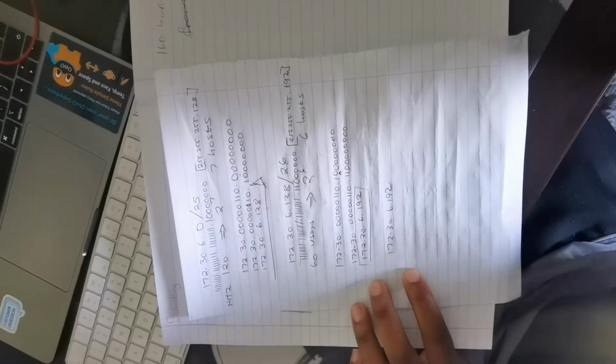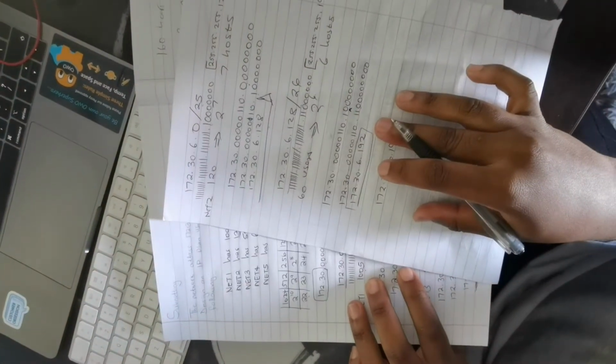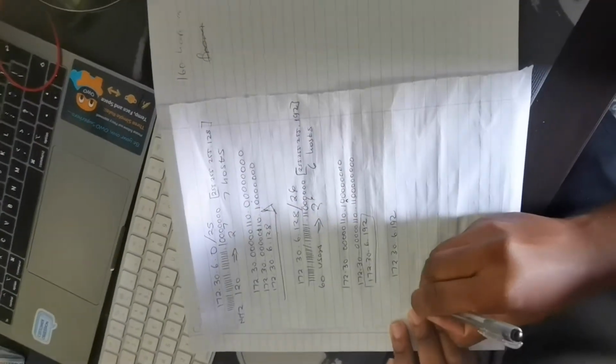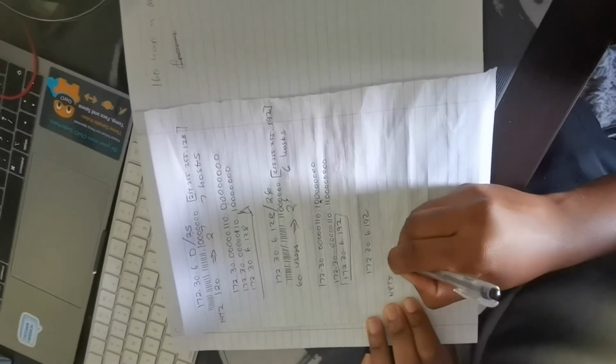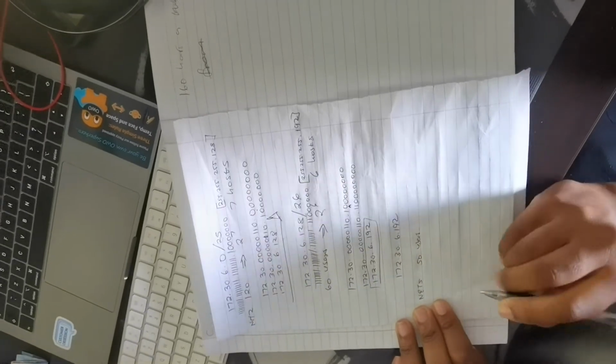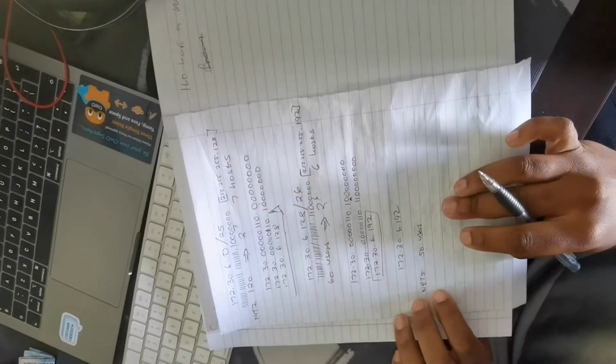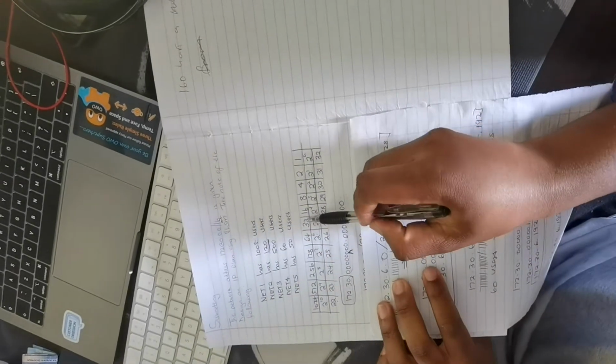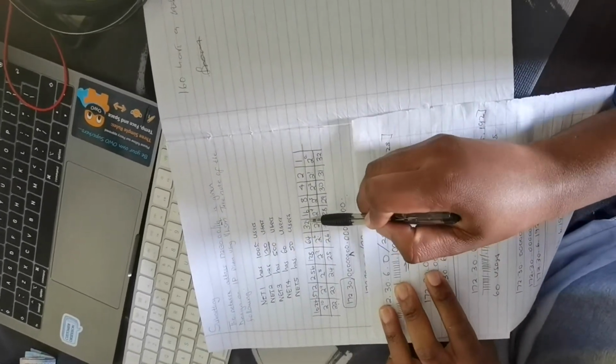Now since we are done, we are going to take it again, .6.192, right? Then we are going to say we are having 50 users now, which is net 5, 50 users. So we're going to find 50 users again, and then we check what's the highest value that can give us 50.